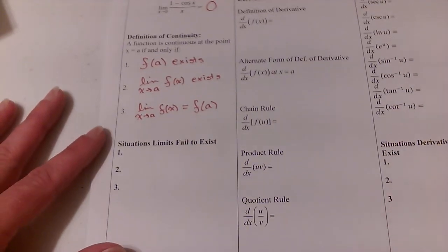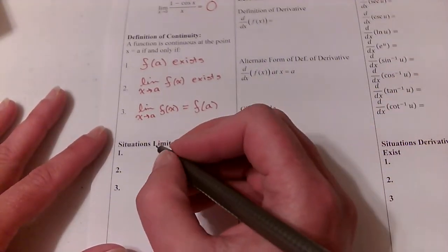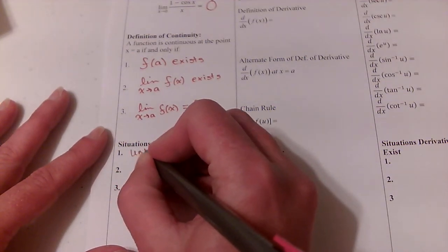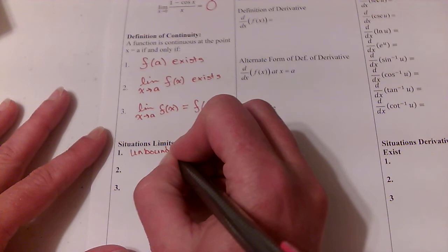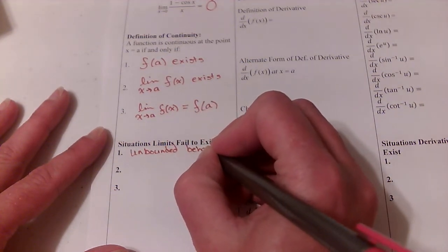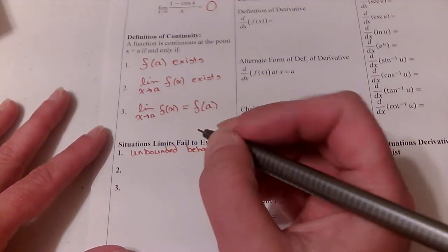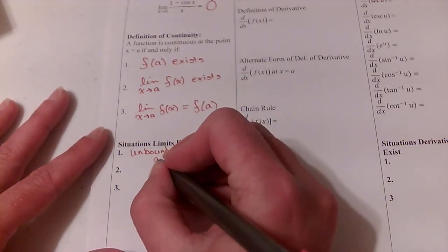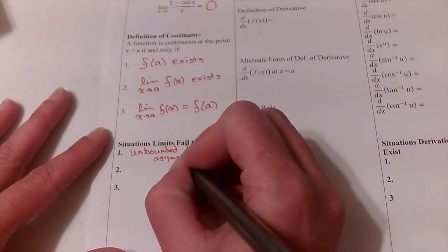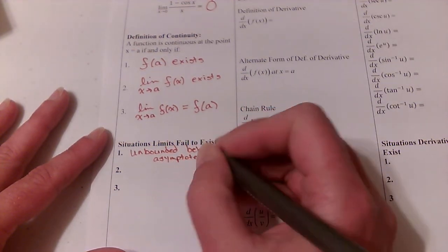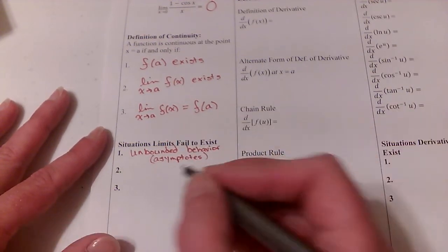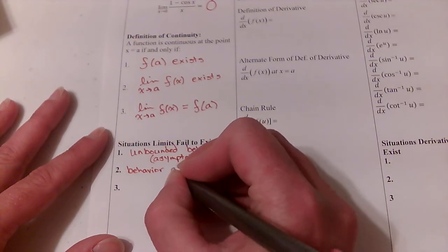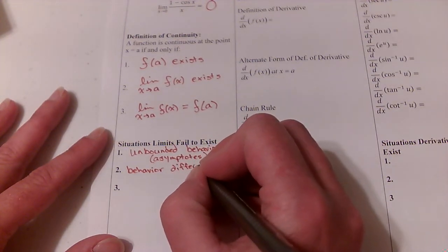Situations where the limit fails to exist. Well, one of them is unbounded behavior. This means that the graph is going zoom or zoom. In other words, you've got asymptotes. You also have the situation where the behavior differs from left to right.